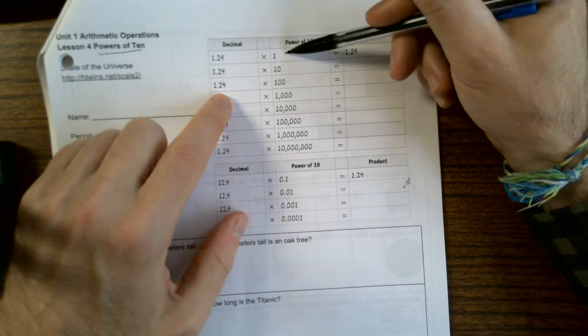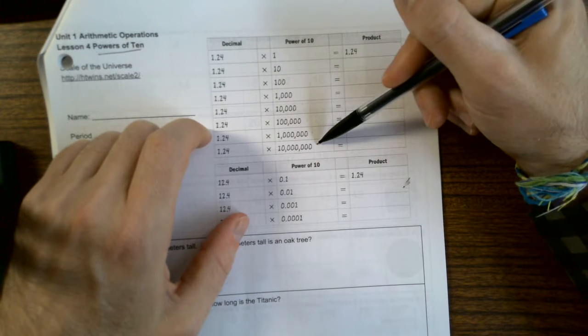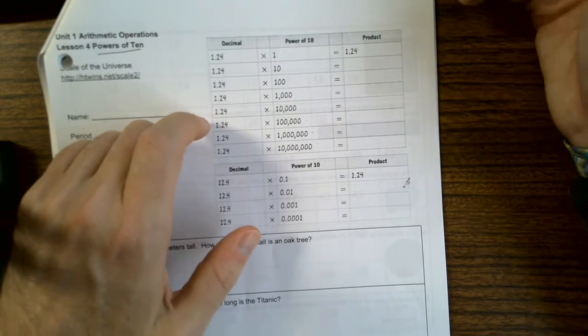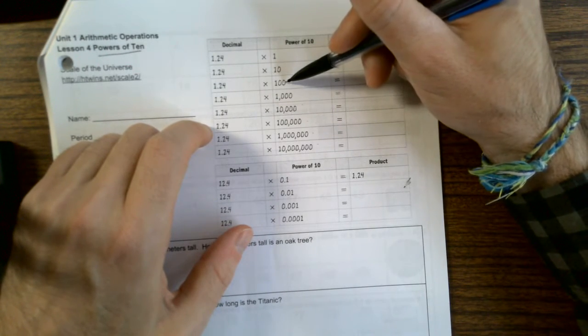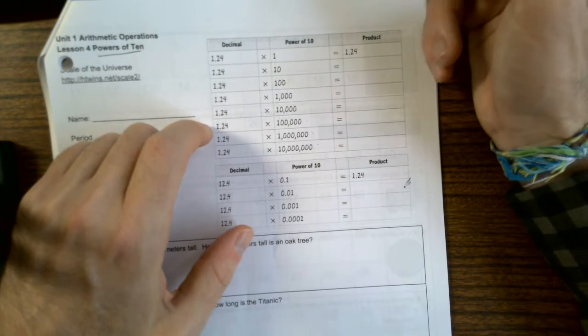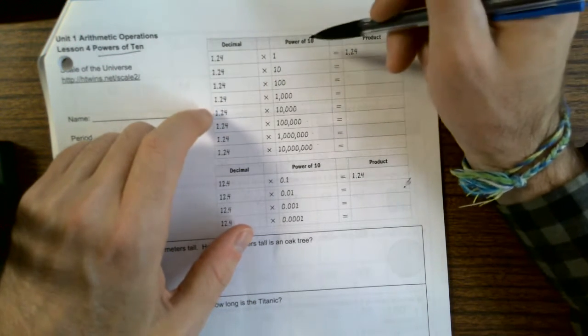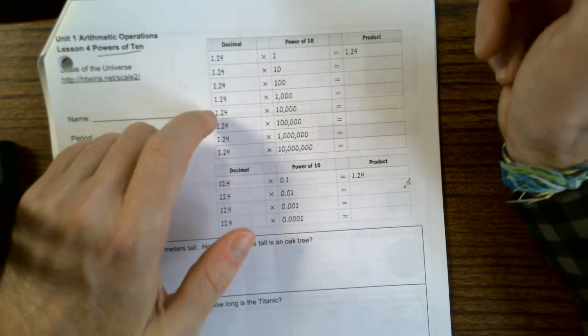You can see here's a column of the powers of 10. A power of 10 is anything that you can get to by multiplying or dividing by 10. So 10 is a power of 10. 10 times 10 is 100, that's a power of 10. 10 times 10 times 10 is 1,000, that's a power of 10. And when you multiply by powers of 10, it can be really easy to do if you know a trick.